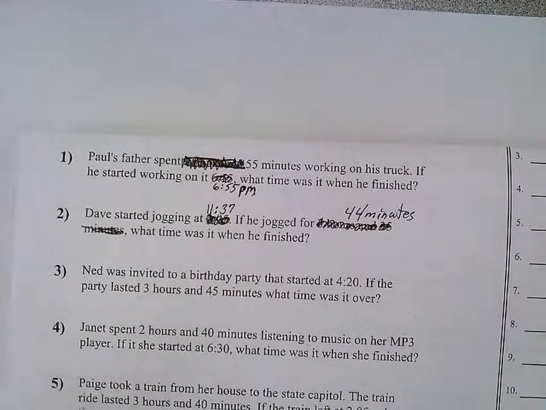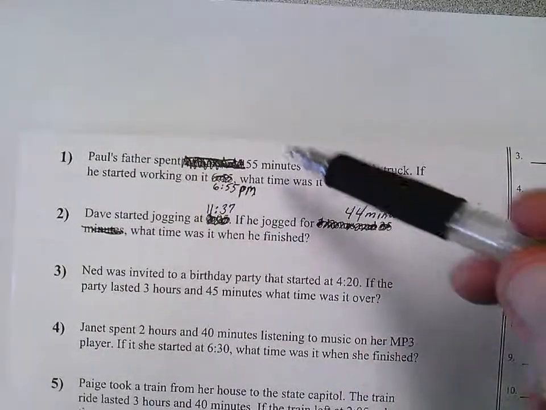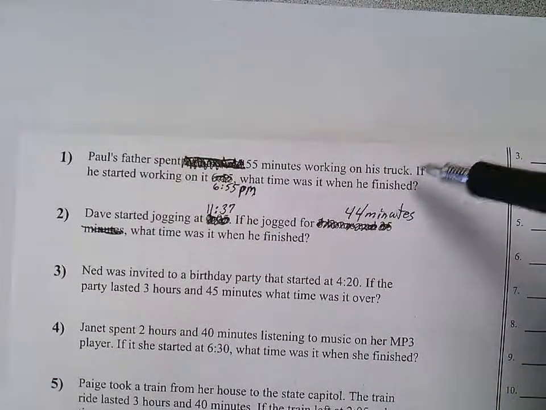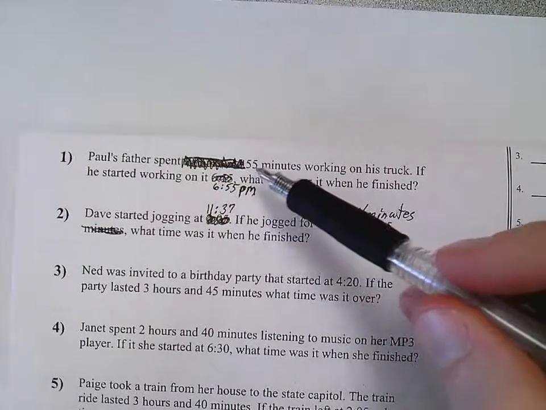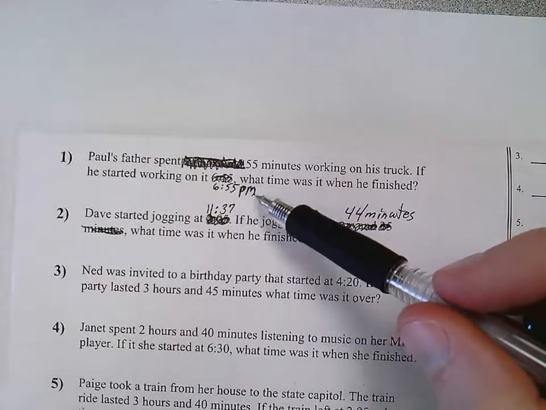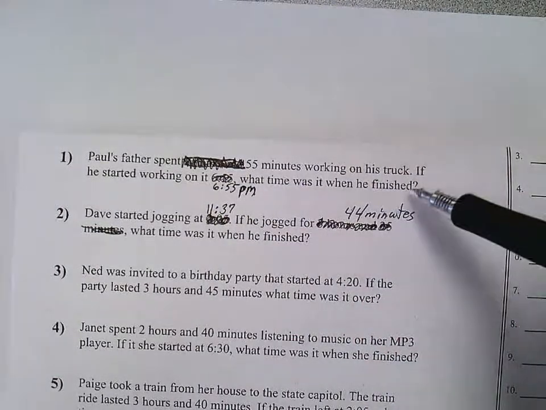We are going to talk about finding the end time when the start time and the elapsed time are given. So the first thing we need to do is obviously read our problem. Paul's father spent 55 minutes working on his truck. If he started working on it at 6:55 p.m., what time was it when he finished?